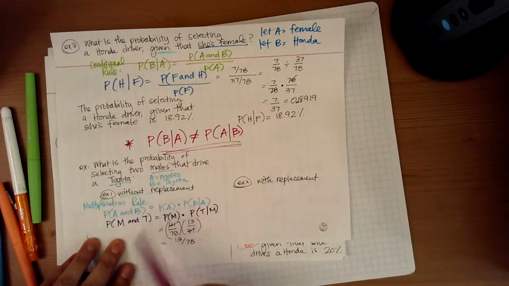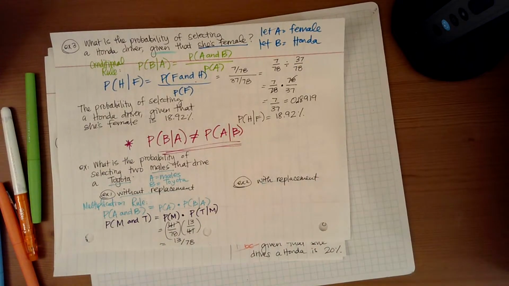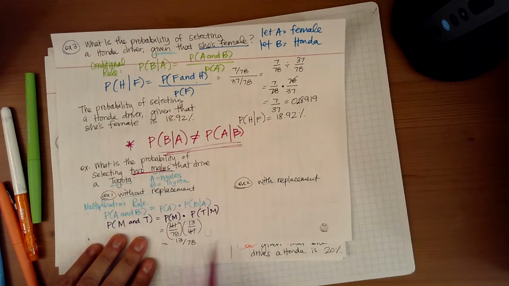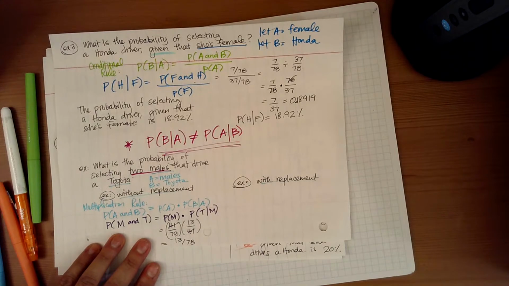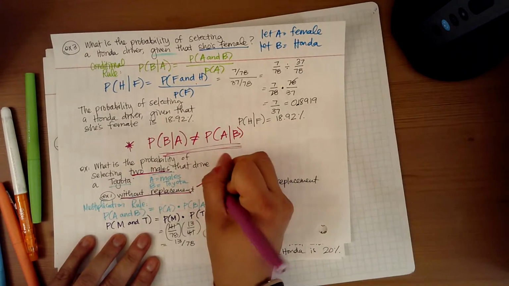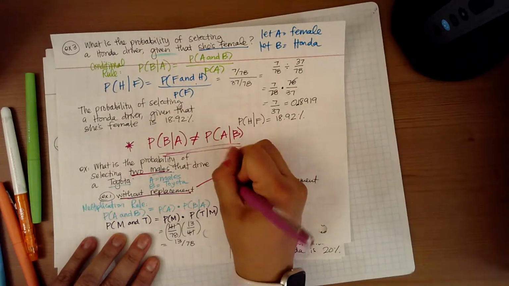Now, without replacement means, let's say I have a bag of 10 marbles, and I choose the first one, and I don't replace that marble back. I do not put it back. That means that my next selection, now instead of considering it out of 10 marbles, it now gets considered out of 9 marbles. So that's the same thing that's going to happen here. So I'm going to ask, what is the probability of selecting 2 males? So now I'm going to look at 2 males that drive a Toyota without replacement. So without replacement means that's the first one.